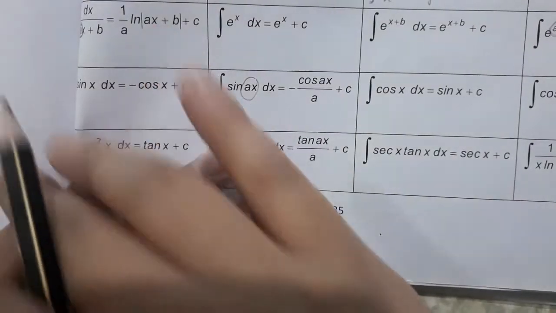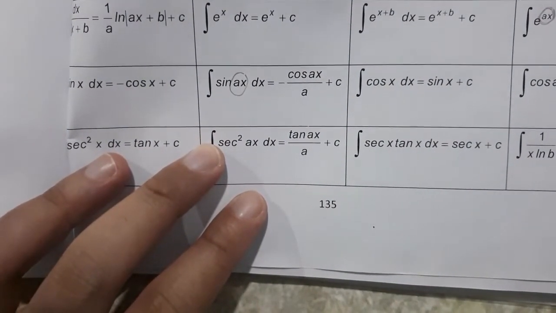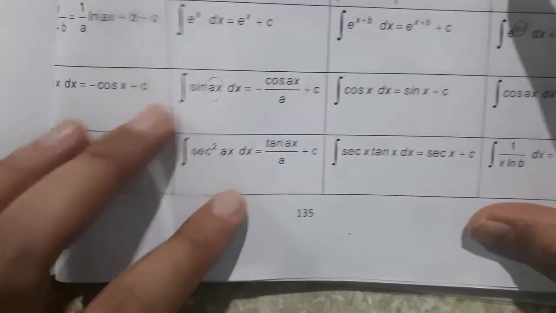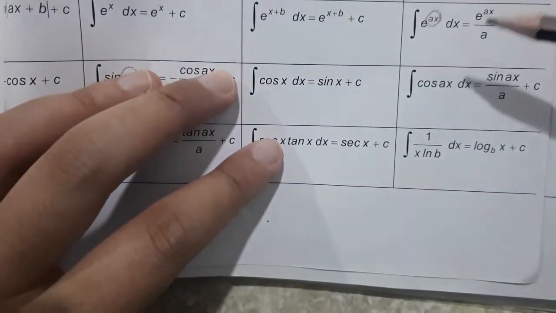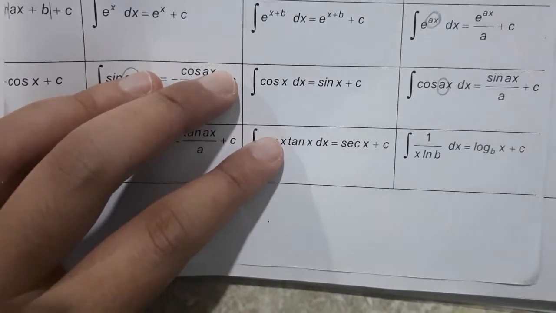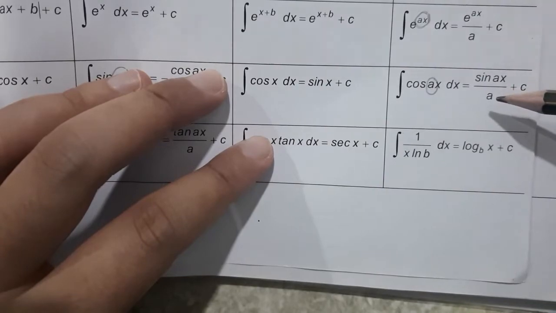Why? Recall, differentiate sine x, we get cos x. So reversed, integrate cos x, we get sine x. Integrate cos ax. We have coefficient a in front of x, so the answer is sin ax over a.